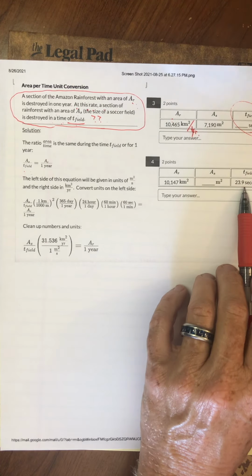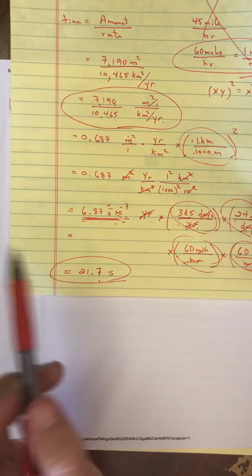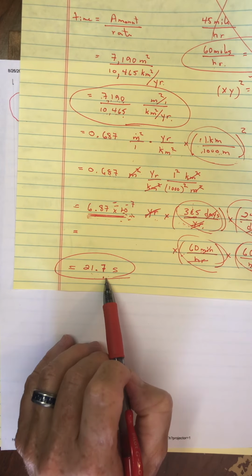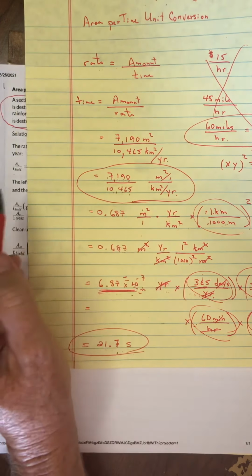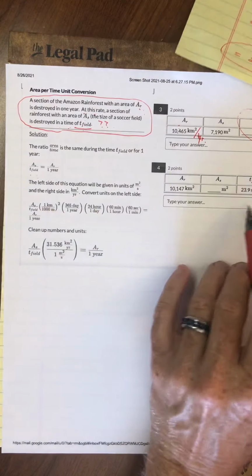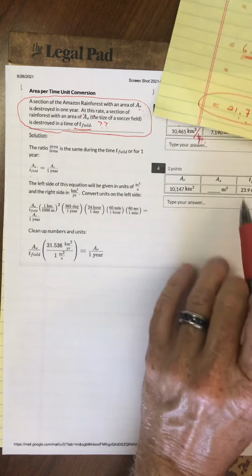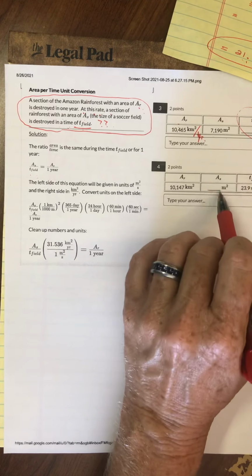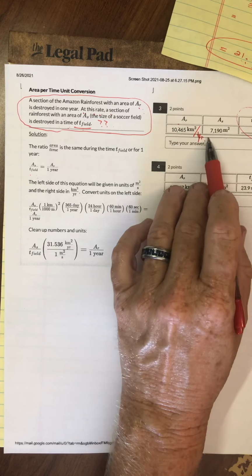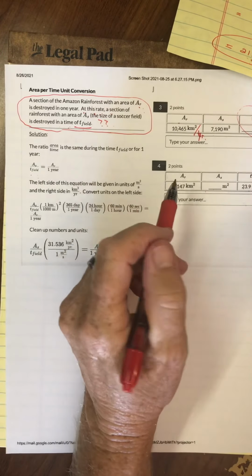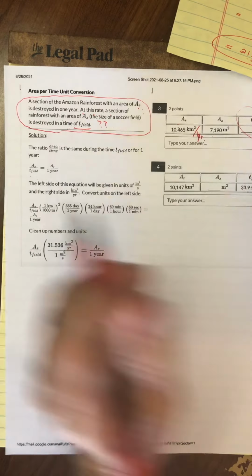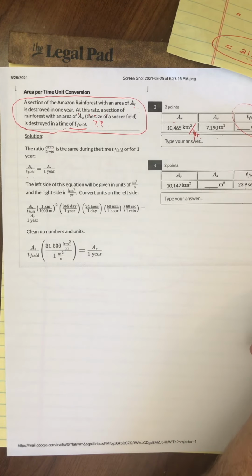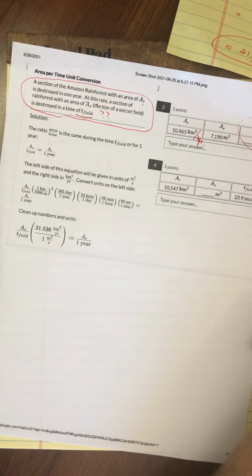Now, remember, we got 21.7 seconds for a soccer field of 7,190. So keep in mind that this is a little more time than the problem above it. So our area is going to be a little bit more than a soccer field, although not all soccer fields are the same. So this might be the time for a big soccer field. This is actually already a pretty big soccer field. So I would say many soccer fields are smaller than that.